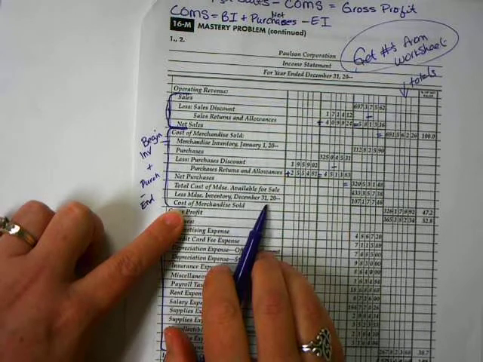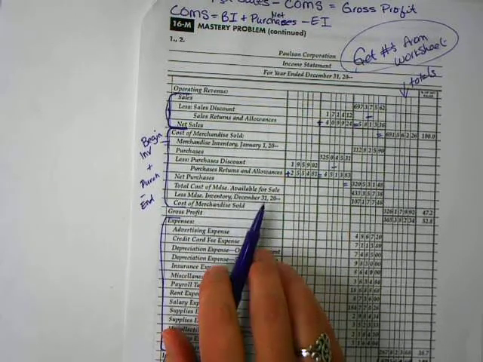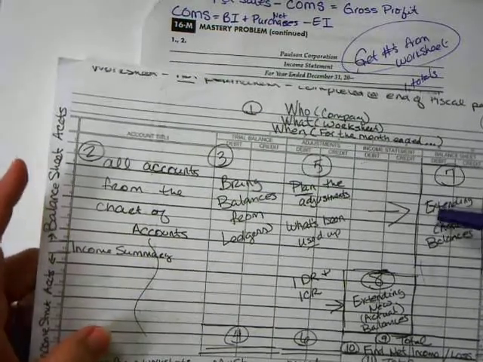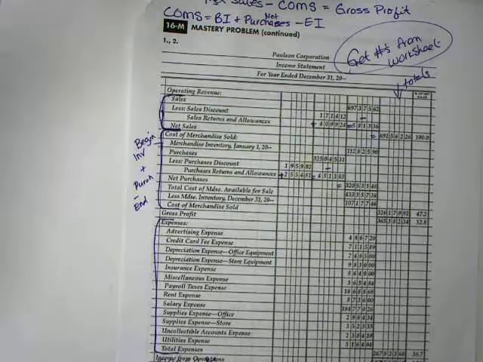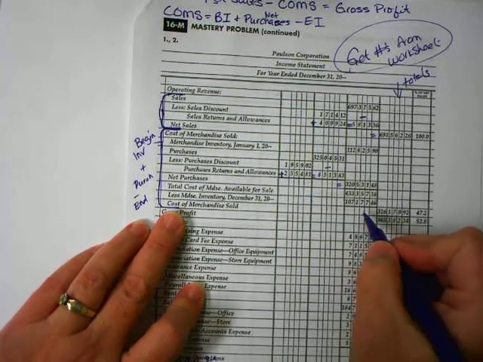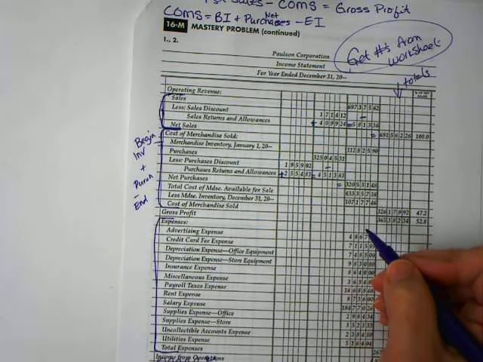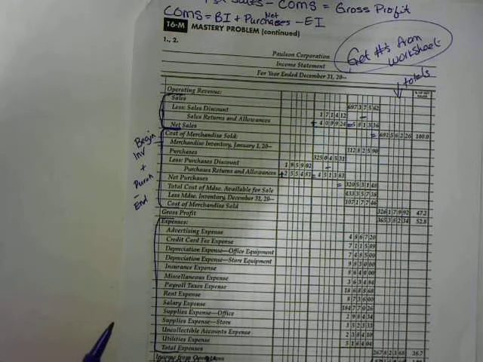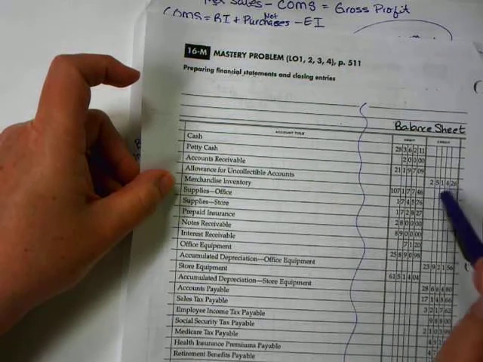Now look at what your ending inventory is. Look at your worksheet. What was your ending inventory? Or look at your ledger. Get that number. That one will extend out over here, so that one will be on here too.